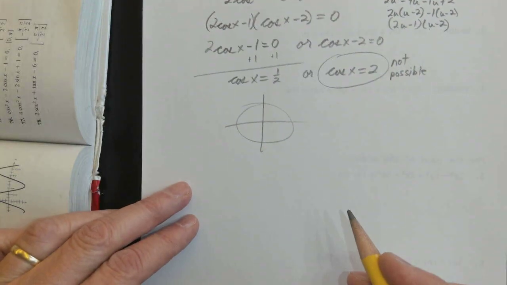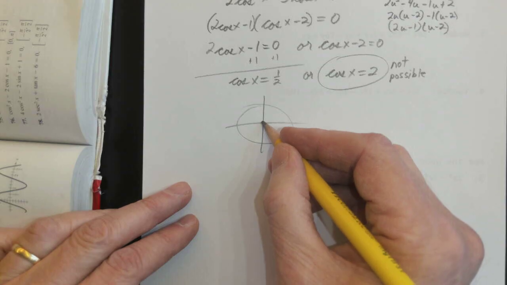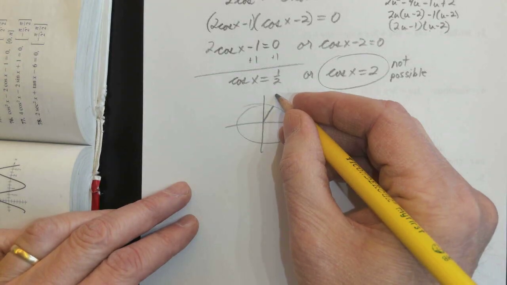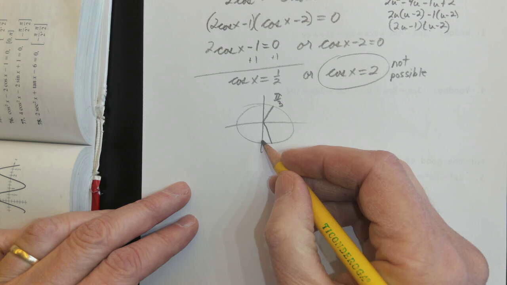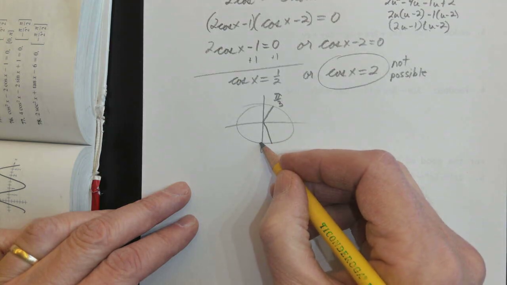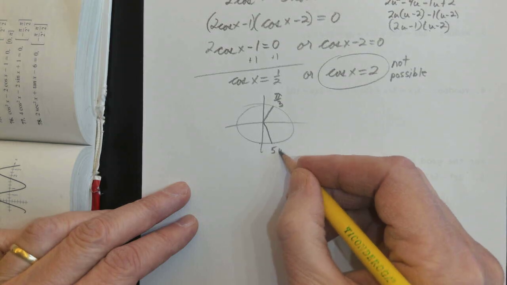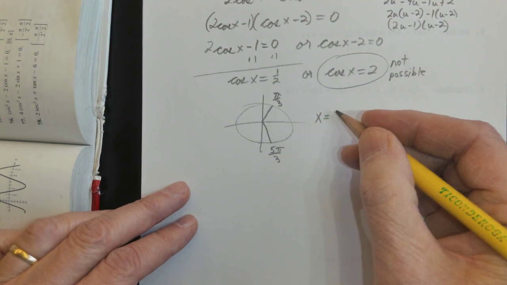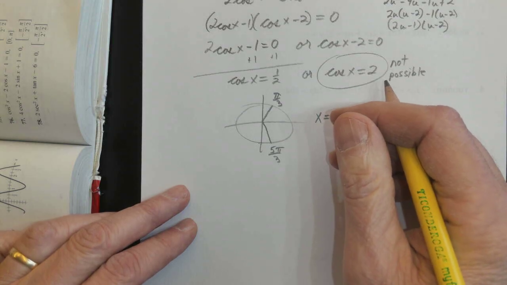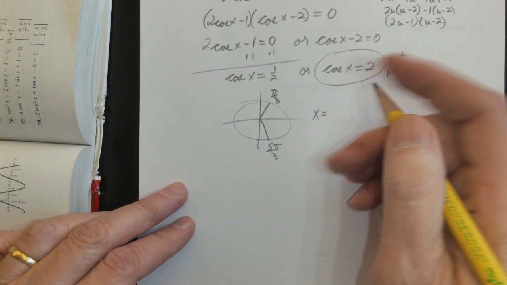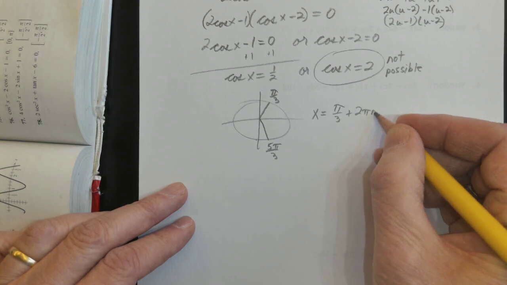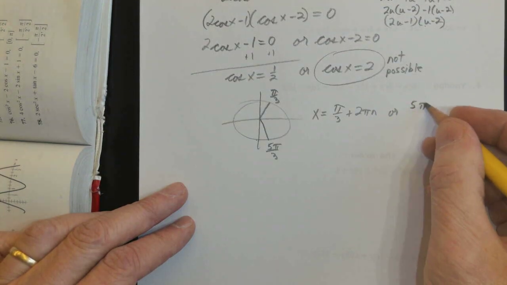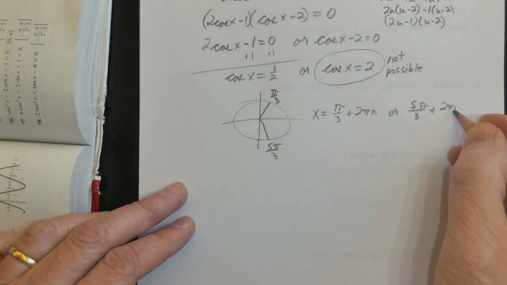So let's just deal with this. Where's the cosine of x equal to 1/2? Like here, this is pi over 3, right? And down here, this is 3 pi over 2. So that's 9 pi over 6. 10 pi over 6 is 5 pi over 3. So I'm getting x equals, since we're going after all solutions, x equals pi over 3 plus 2 pi n, or 5 pi over 3 plus 2 pi n.